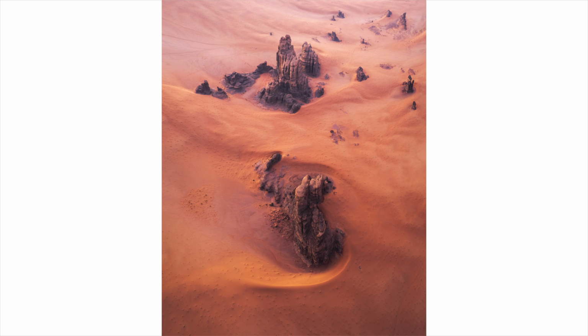Okay, so let's say we have a stellar subject, but there is no leading line, there's no complementary composition, there's no natural framing, there are no layers, and there's no way to make it minimalistic or to emphasize the negative space. In these instances, I simply move on.